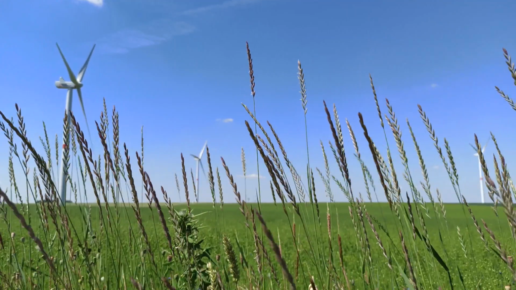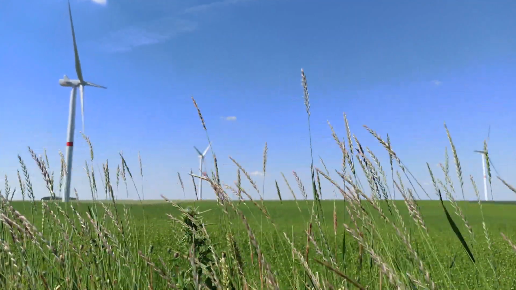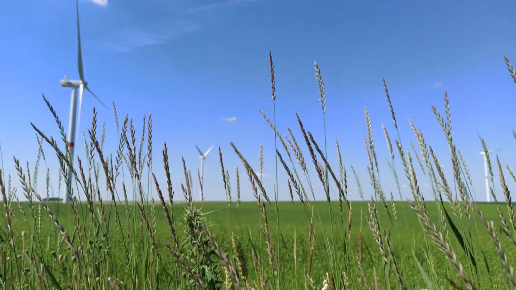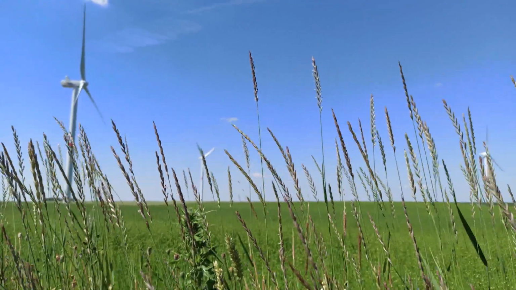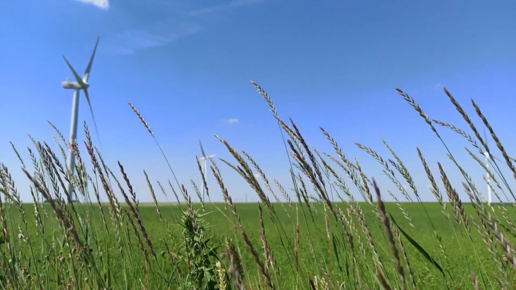Now, we talk about the advantages of wind energy. Wind energy is an inexhaustible source of energy and is a virtually limitless resource. The second one is that energy is generated without polluting the environment. The third one is that this source of energy has tremendous potential to generate energy on a large scale.